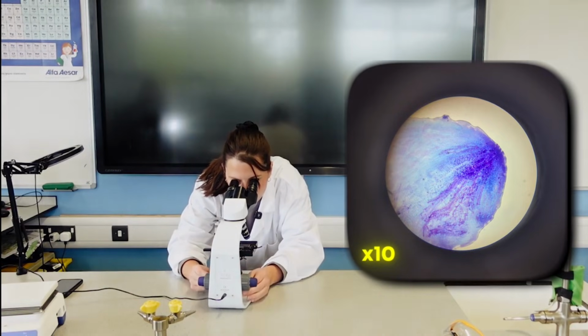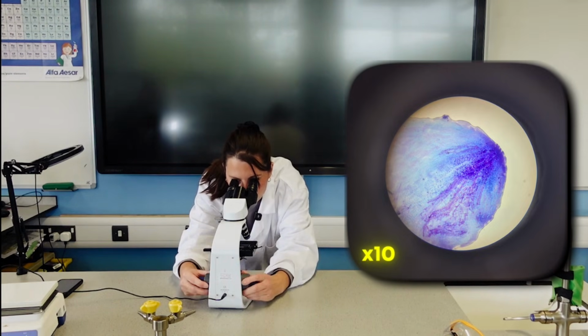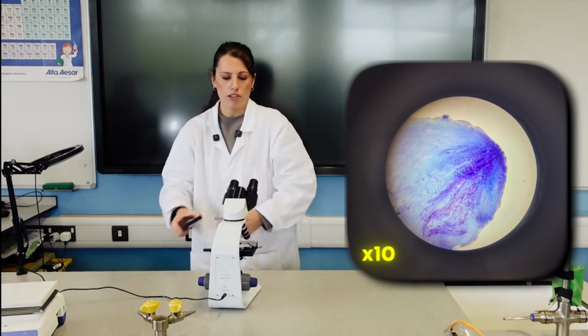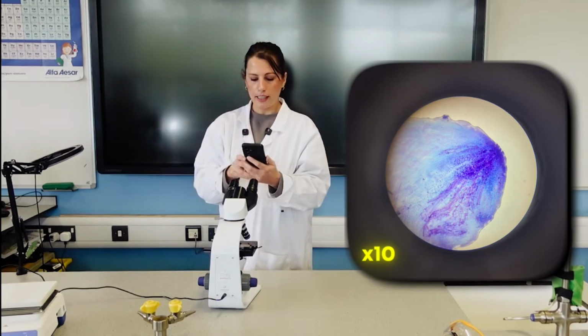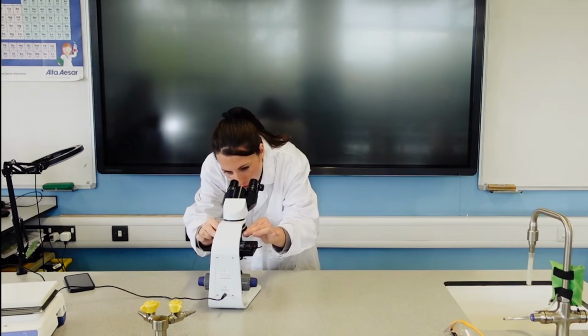So I can still see, but I'm just going to slightly change the position so I can see a section where I think hopefully we'll get some good cells to see. So again, I'll just show you what I was looking at. We're going to move up to a high magnification this time, times 40.